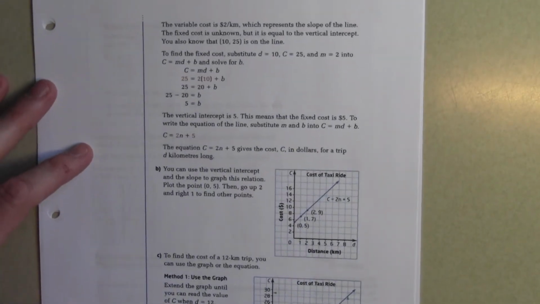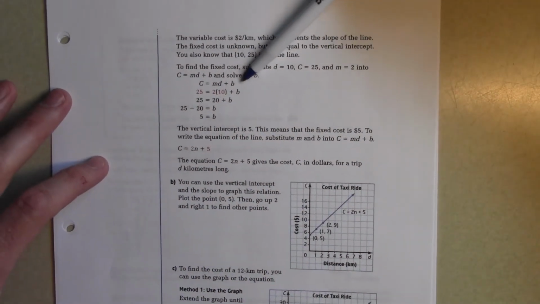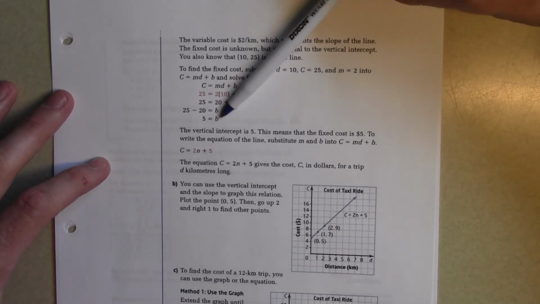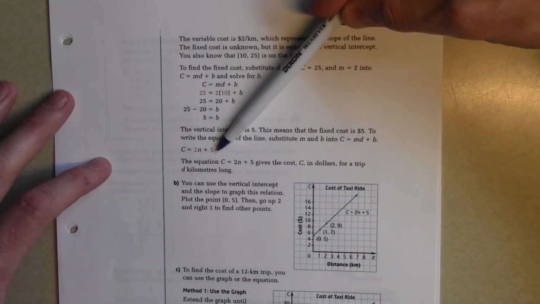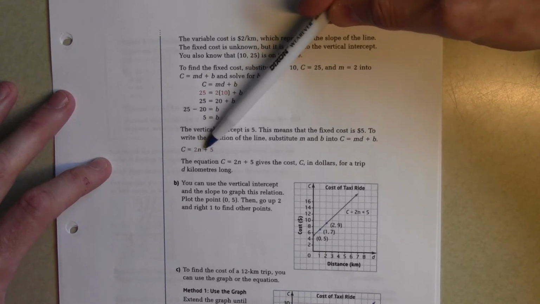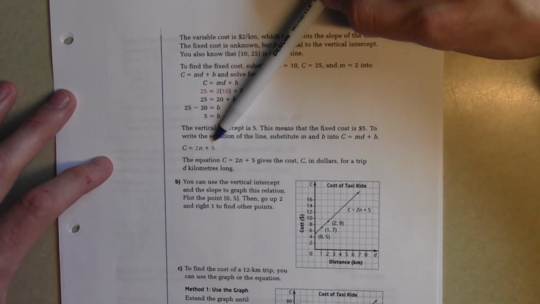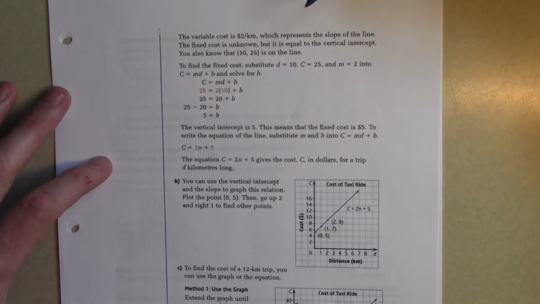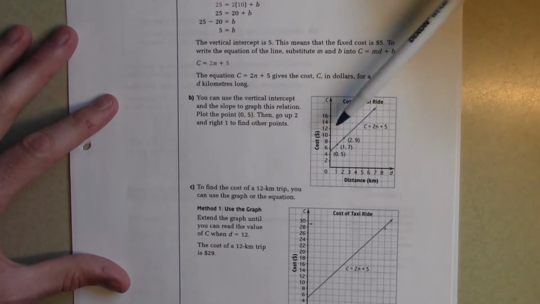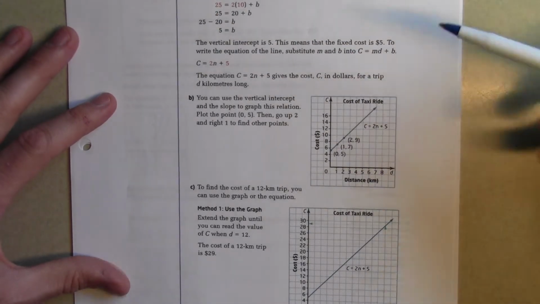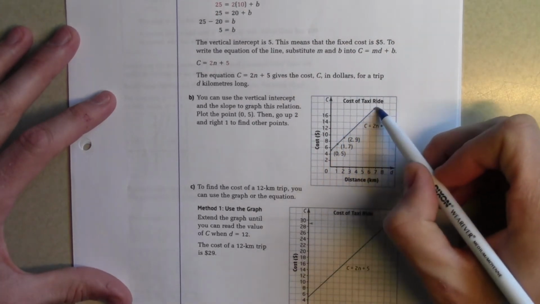So there's our answer to A. This is what we just did. We substituted in 10 for D and 25 for C. We solved for B. We developed our equation of the line. Not sure why they're using N there as opposed to D. It really doesn't matter. It's just a variable. Could have used X, right? Finally, B, we know the intercept is at 5 on the y-axis. And to find the slope, we know it is 2.